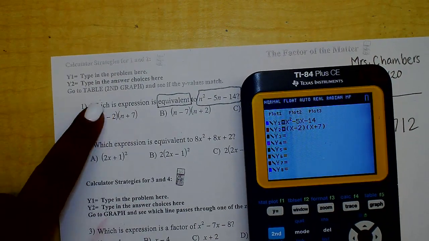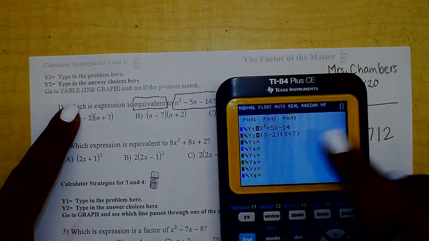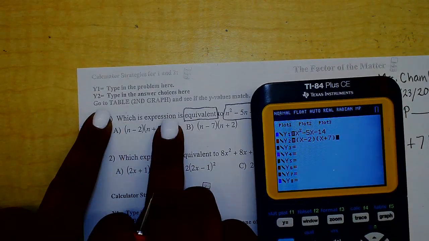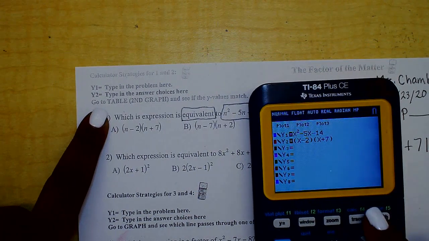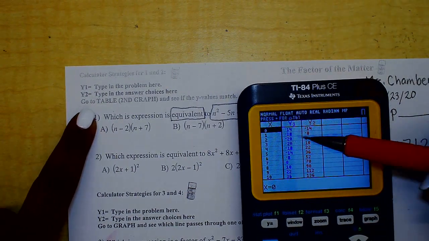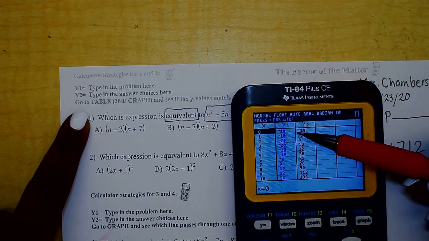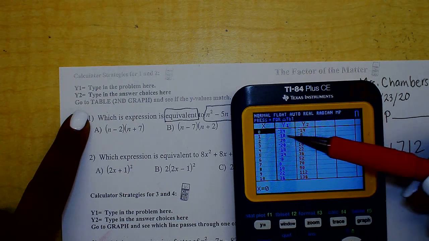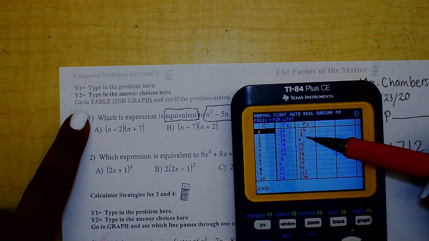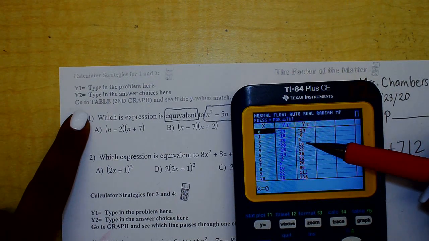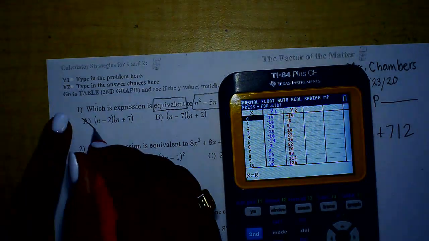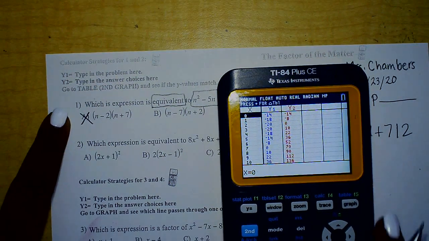Now, in order to see if these match, we're going to look at a list, and that list is located in the table, which is second graph. So we're going to press second graph, and we check all the values. Now, the first value matches, negative 14, but when x changed to 1, y1 is negative 18, which is our problem, y2 is negative 8. So now they're not equal. So A would be not equal. So we would put an X over that one.